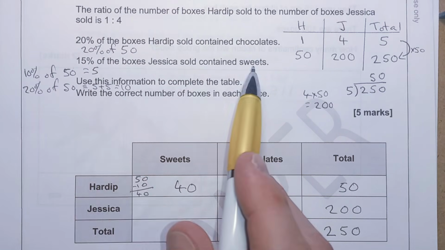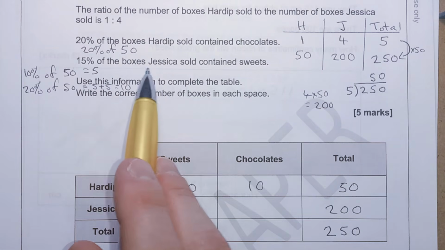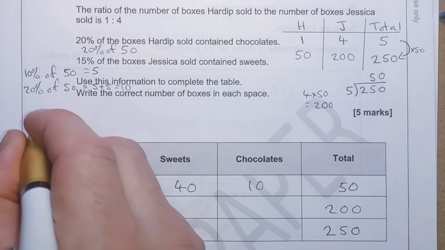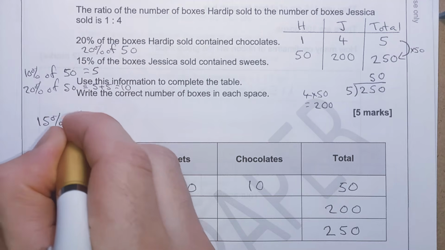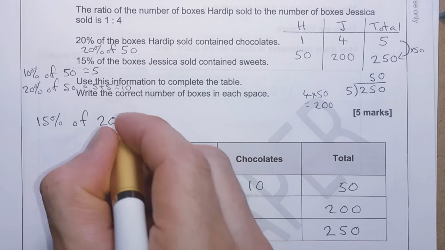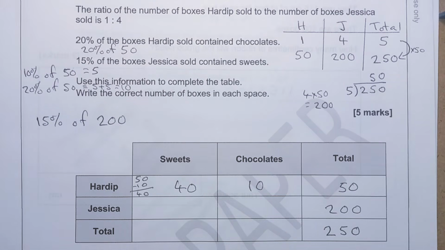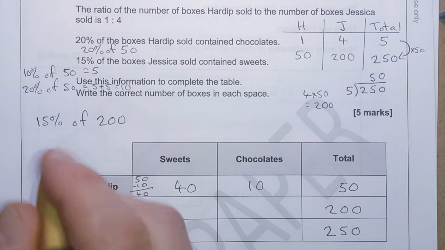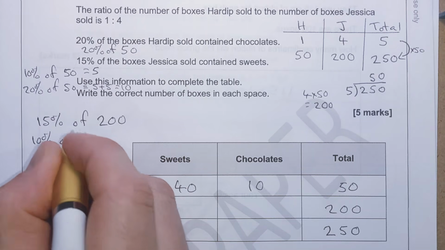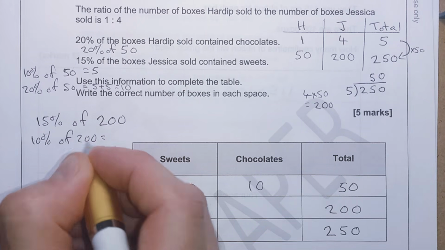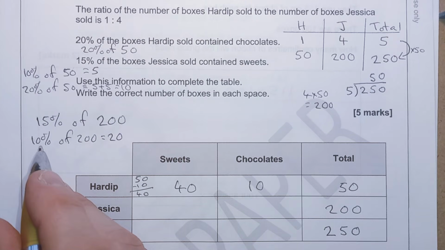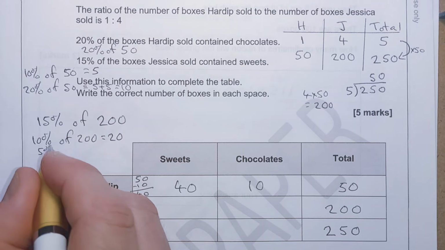Okay, now for Jessica, 15% of the boxes she sold contained sweets. So we want 15% of, and remember she had 200 in total. Okay, so again we can think about how do we do that. I'm going to start with 10% again. Because 10% of 200, we just take the 0 off, is going to be 20. 5%, well 5 is half of 10.